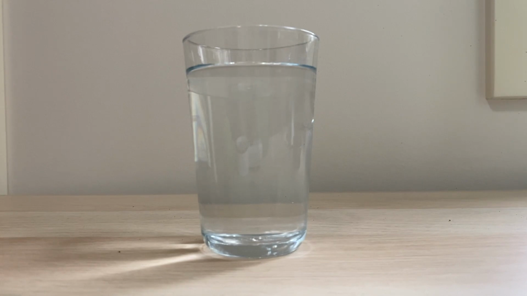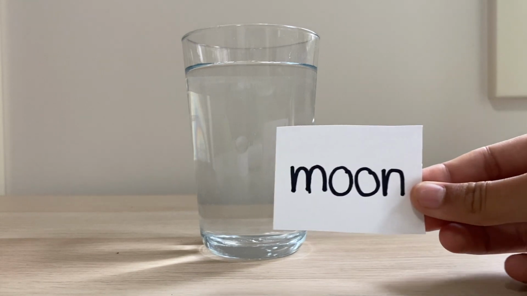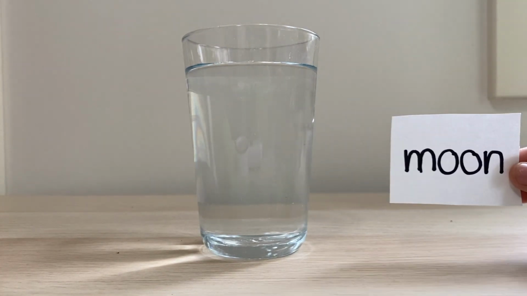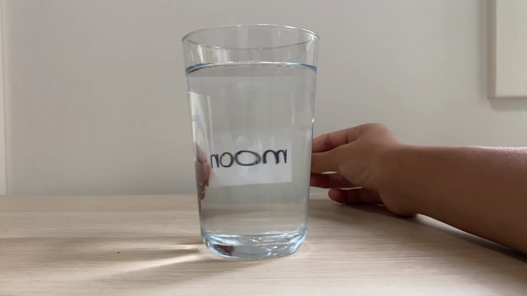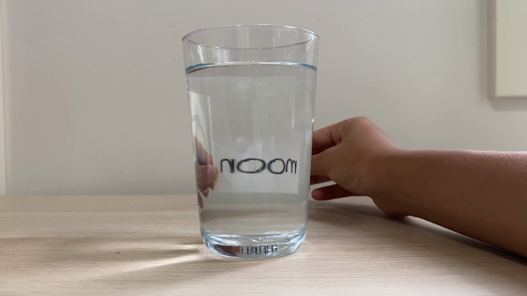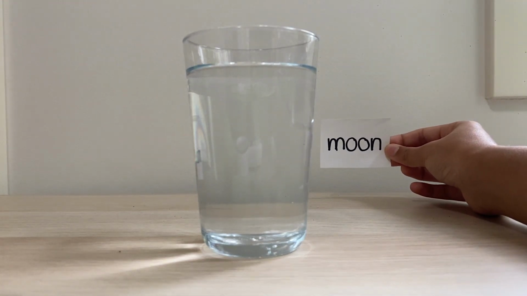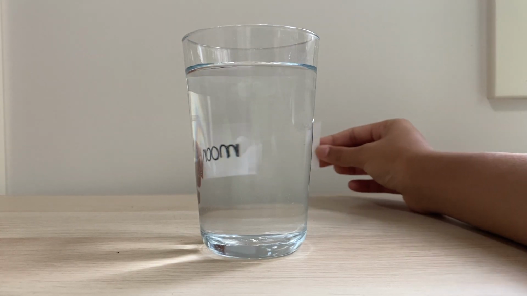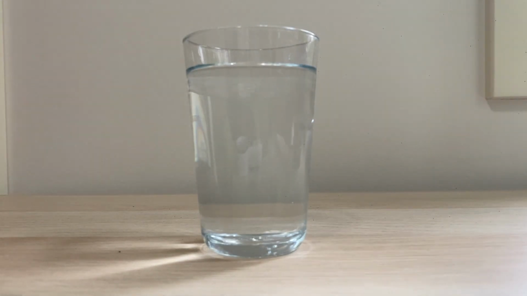Now we have a piece of paper with the word moon written on it. What will happen when you put it behind the glass of water? The word just flips around. It says noom, not moon. How does that even happen? Why is everything flipping over? This is because of refraction. Refraction will be covered in the later portion of this video, in the theory part.